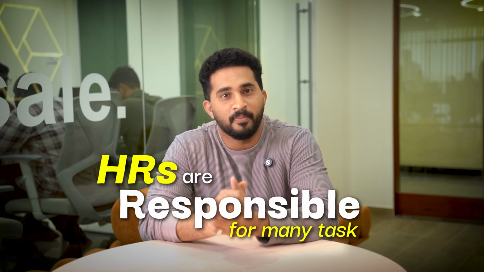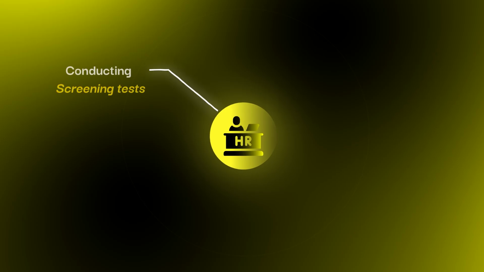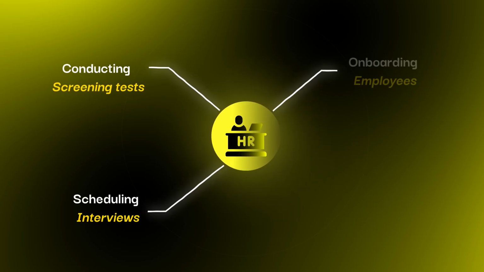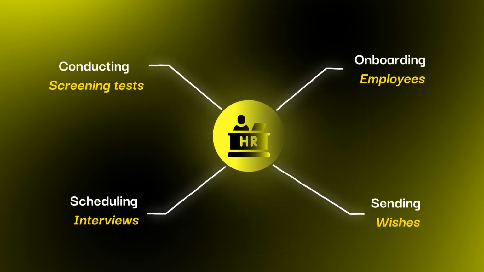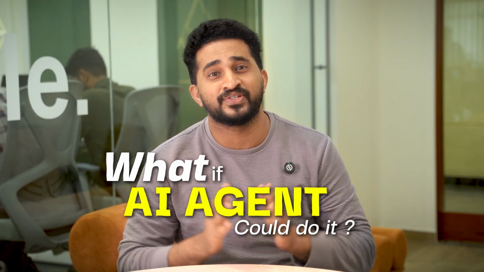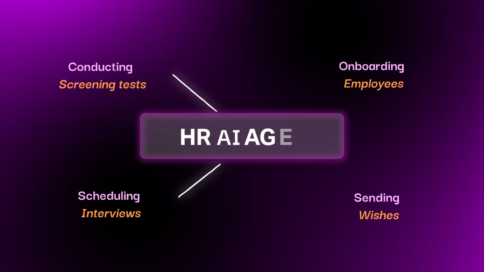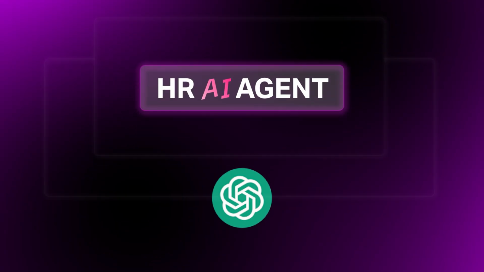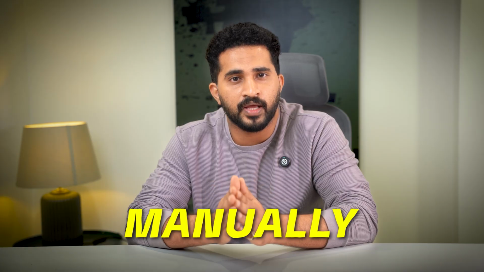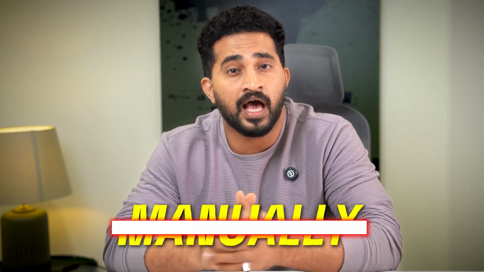HRs are responsible for many tasks like conducting screening tests, scheduling interviews, onboarding employees, and even sending birthday or anniversary messages. What if an AI agent could do it? We built an HR AI agent that can handle all of this, and we use the new GPT-5 model, the smartest model OpenAI has released so far. Usually, HR would have to do everything manually, but now this AI agent handles everything.